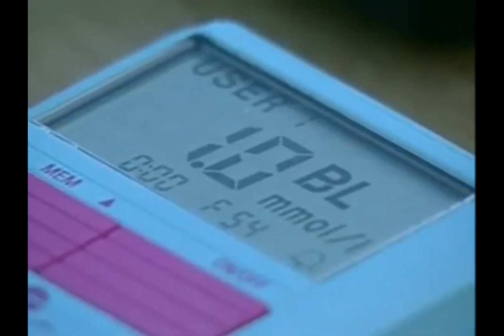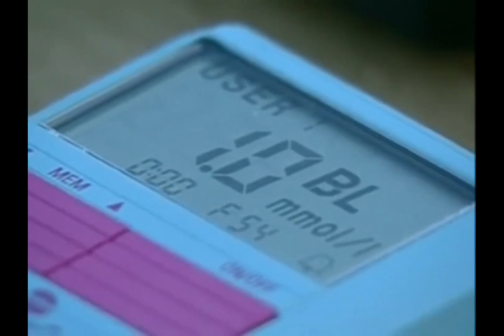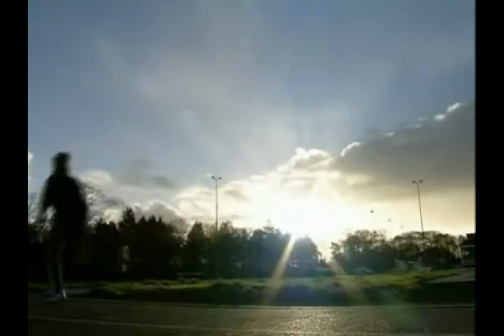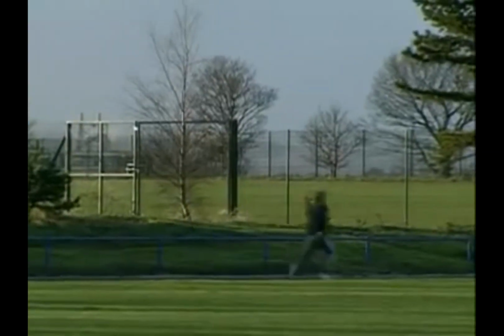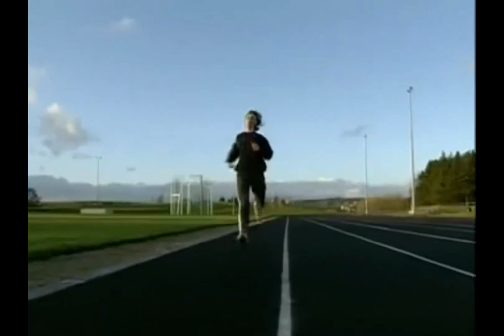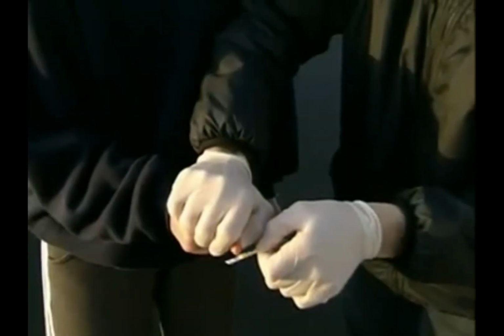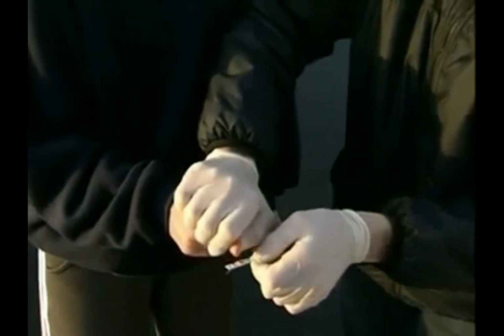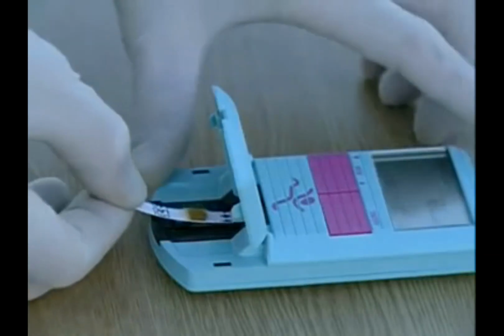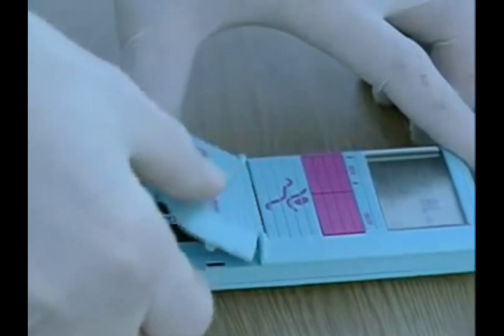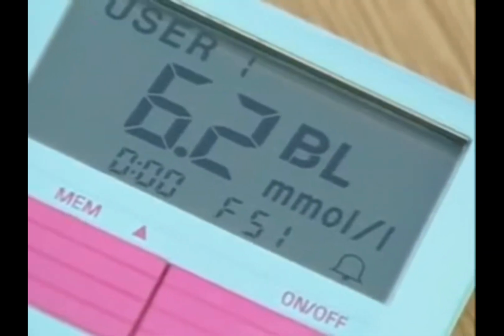With a reading of 1.0, the level is very low. If Jackie now sprints, the lactic acid level in her muscles will increase. Lactic acid is a mild poison, so it begins to hurt. When the build-up gets too high, she finds it too painful to run. Another spot of blood is all that's needed to measure the new lactic acid level. It's now much higher.